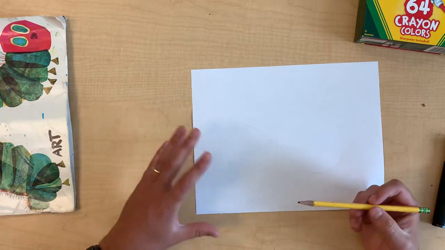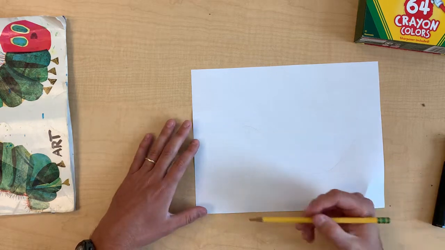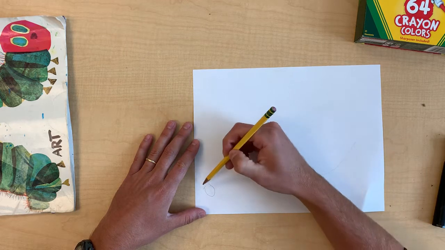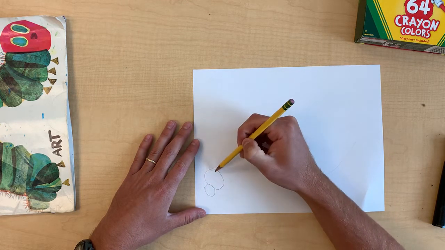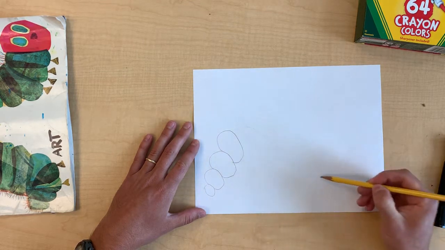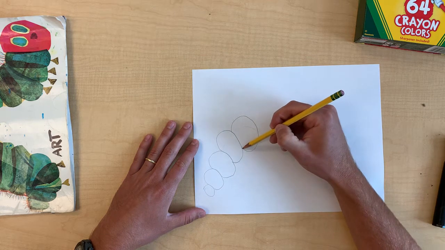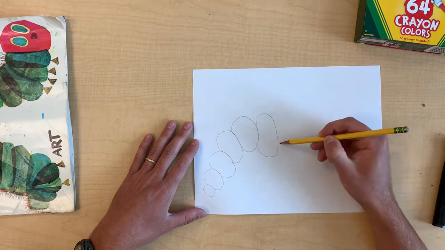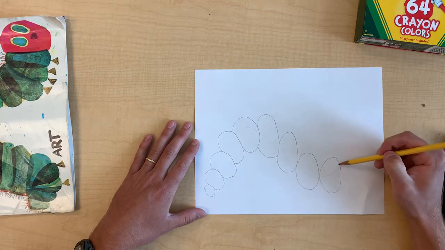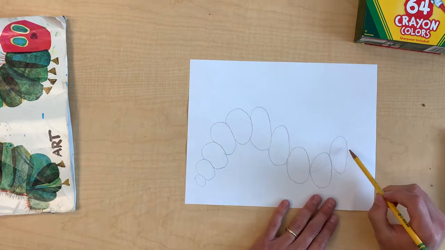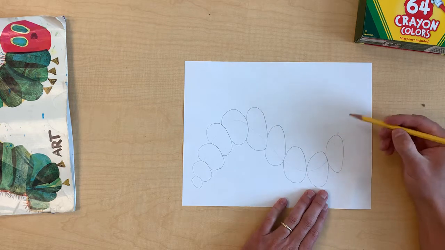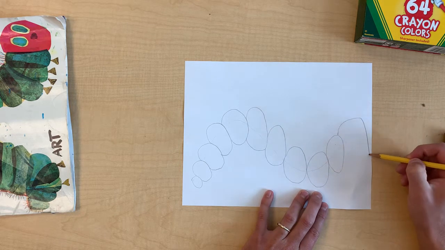The shape we're gonna use is an oval for the body of our caterpillar. So we're gonna start with a small oval at the end. These are gonna gradually get a little bit bigger. And if you notice, I'm just following that curved line I drew. There we go. And then the head up here, I'm gonna make the head a little bit bigger so I can add in lots of nice details, like eyes and a nose and a mouth. I'm gonna make his head nice and big.